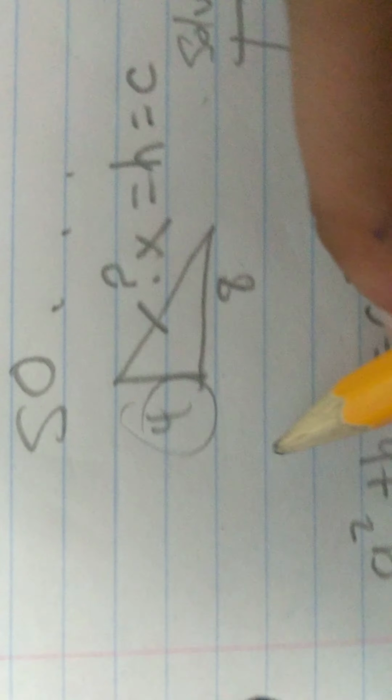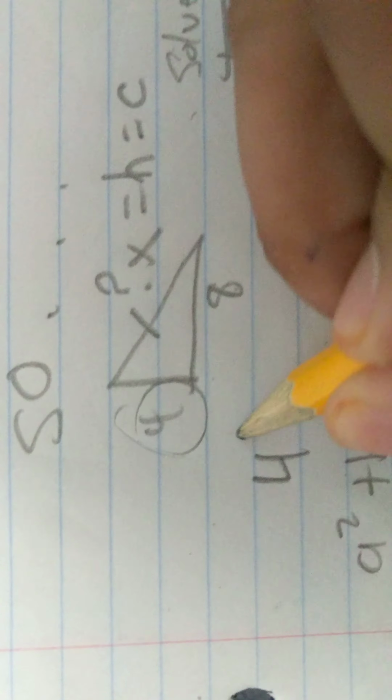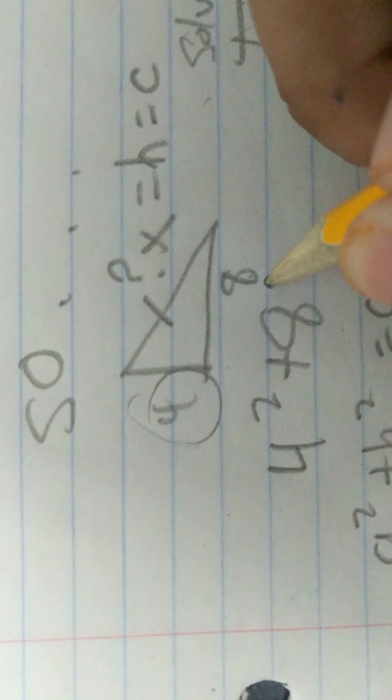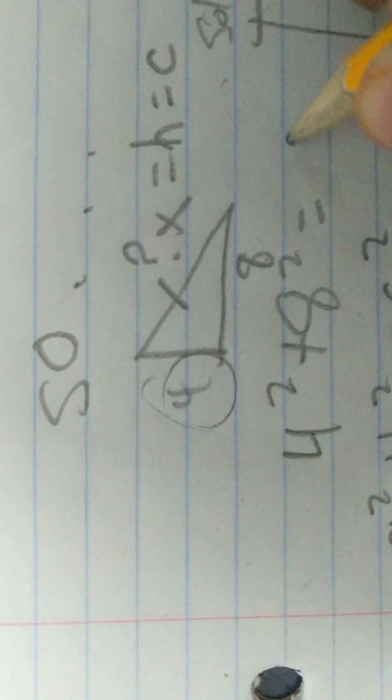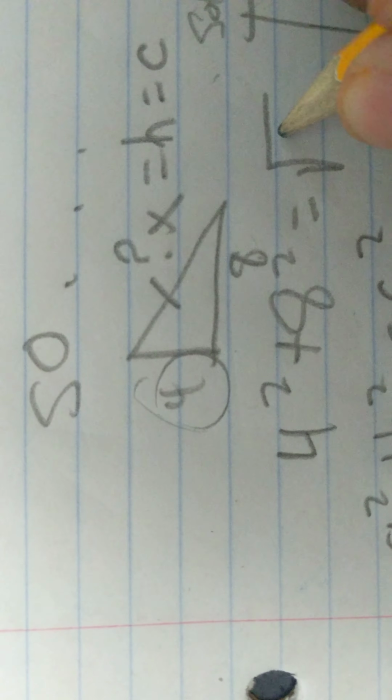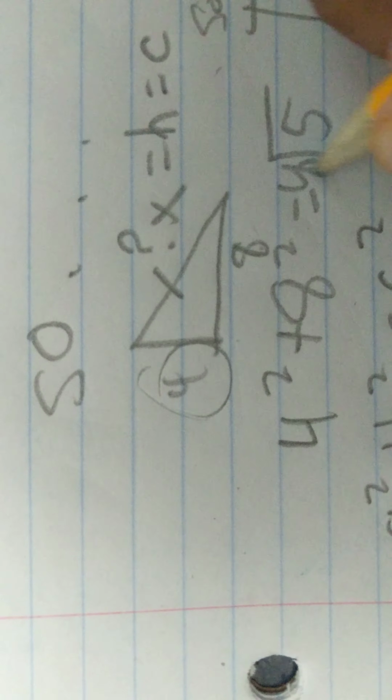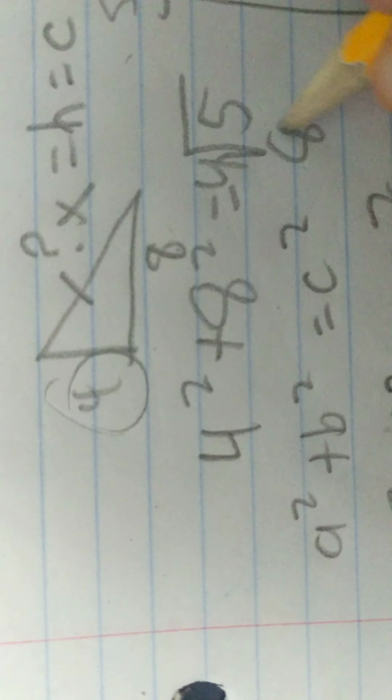So it would be like this. 4 squared plus a squared would equal this. Or, in other cases, this right here.